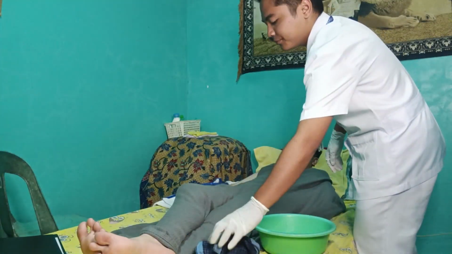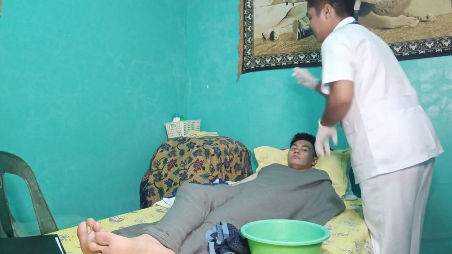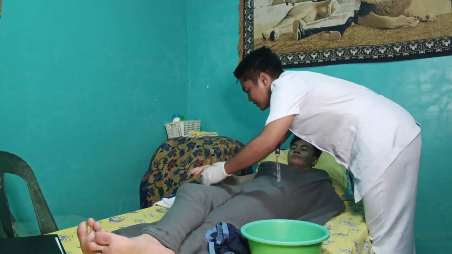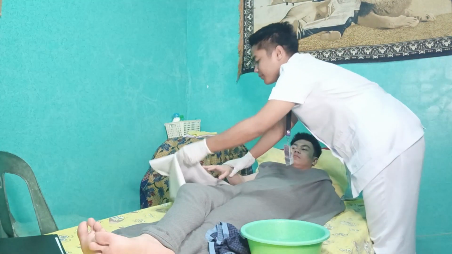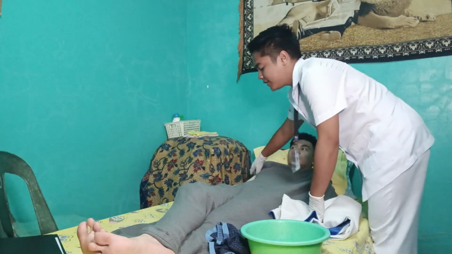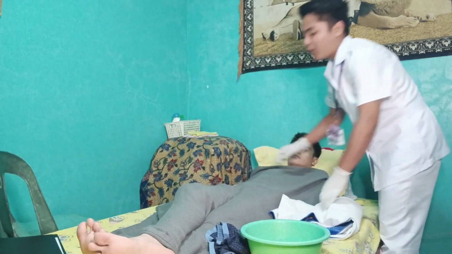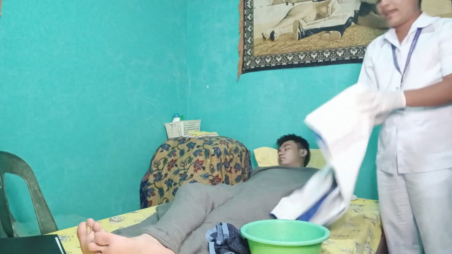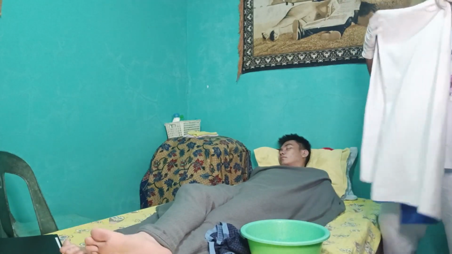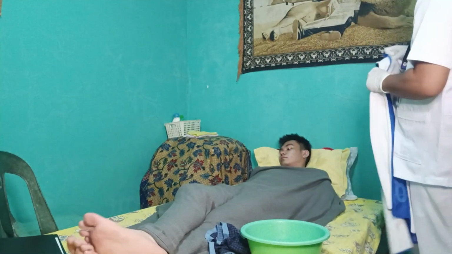Okay. So let's get the towel first. Thank you. And cover the hands for my patient's privacy. Now let's place the towel lengthwise again. Okay, then place it under my patient's hand.